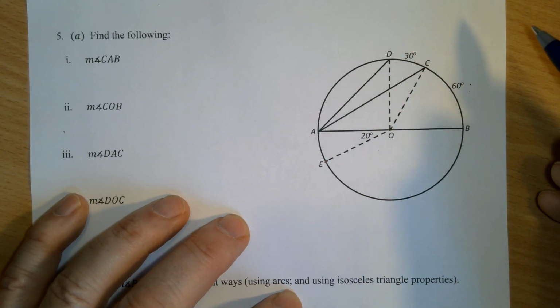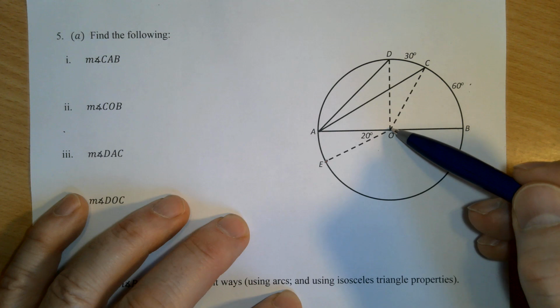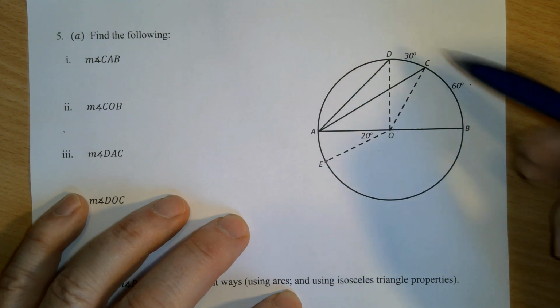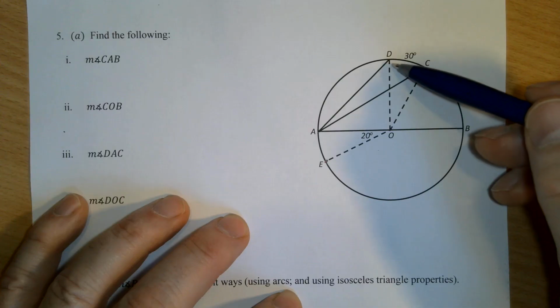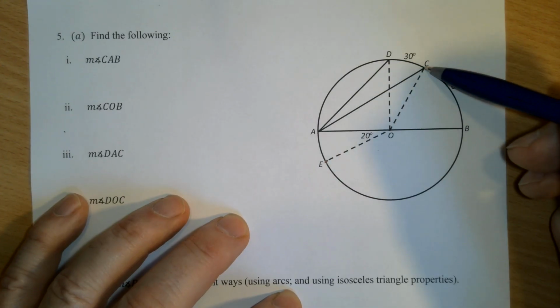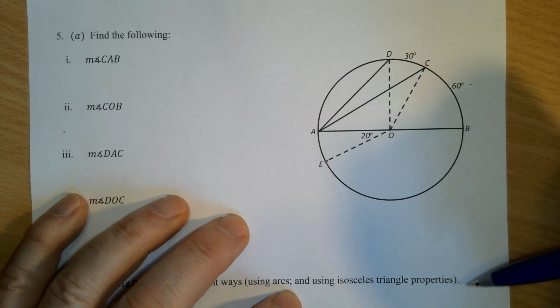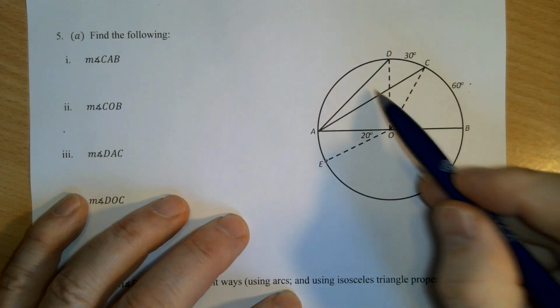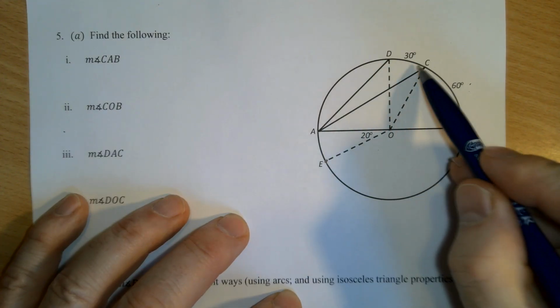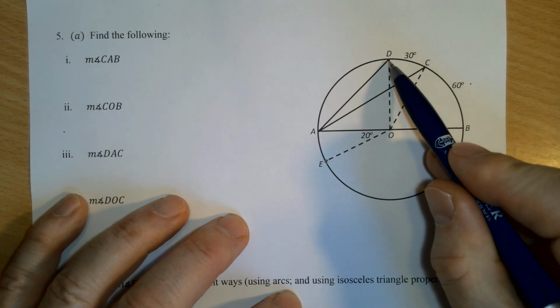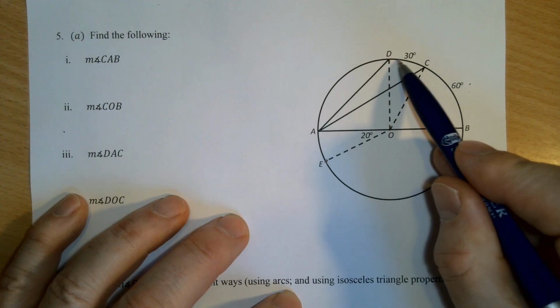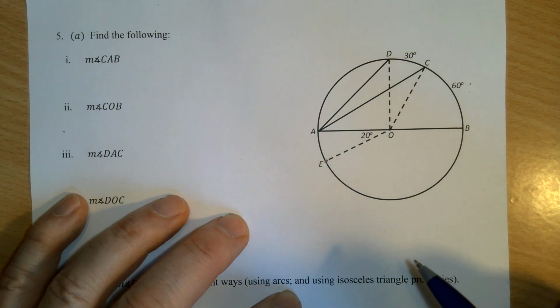A central angle has the vertex at the center of the circle. So a central angle would be, for example, DOC. Angle DOC is a central angle. Now in this case, both of those angles intercept the same arc. It's this 30-degree arc from D to C.